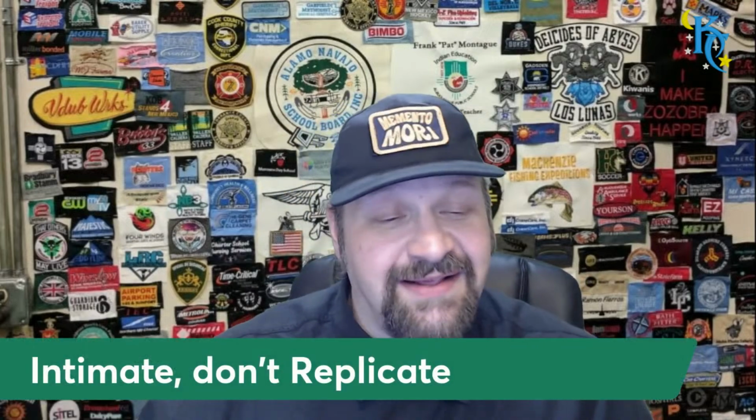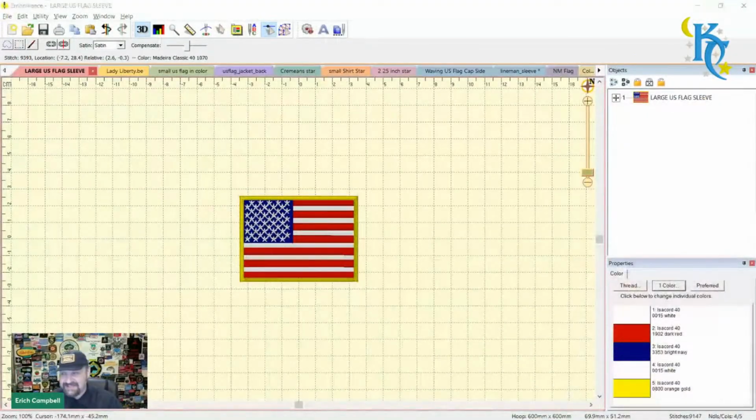And that's where we get into the concept of imitate, don't replicate. Let's pull up a design. Let's go ahead and show some of these and actually look at them in their natural habitat in embroidery software. Let's take a look at these. This is one of the classic sleeves here.